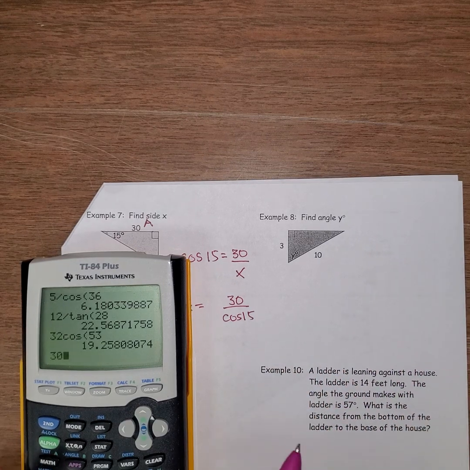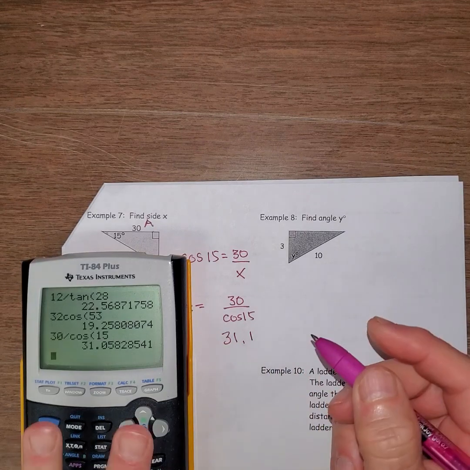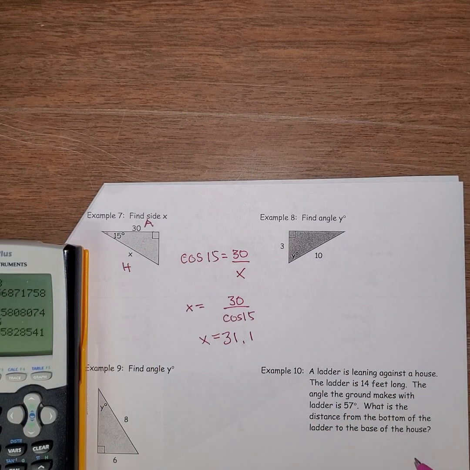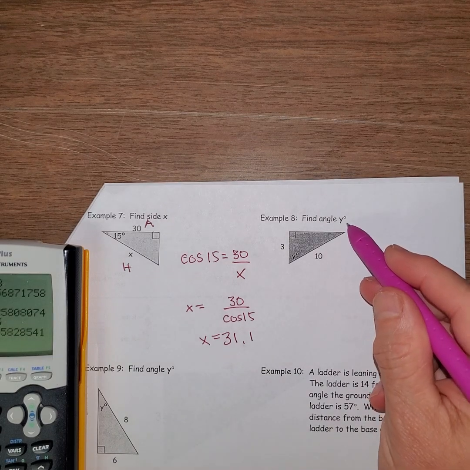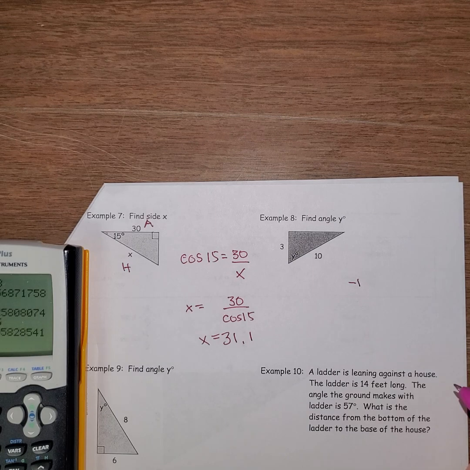So 30 divided by cosine 15, and hit enter, and you get 31.1, which is how long x is. That's the hypotenuse. Now, I see that I'm solving for an angle. It's going to be the inverse key, right? Just which one is it?